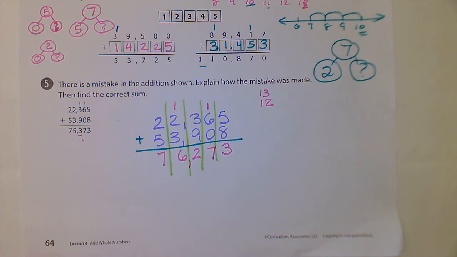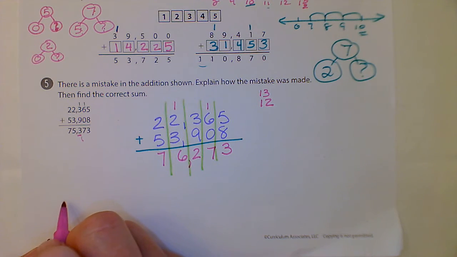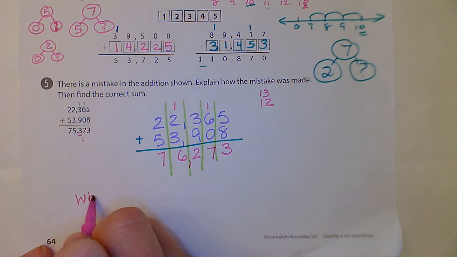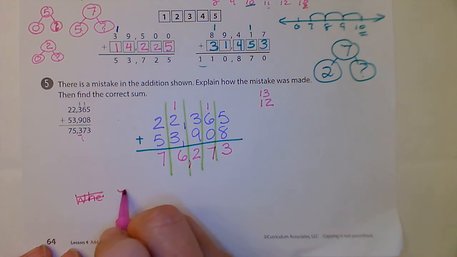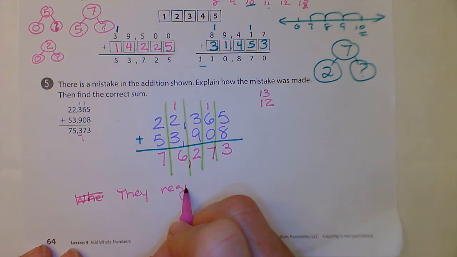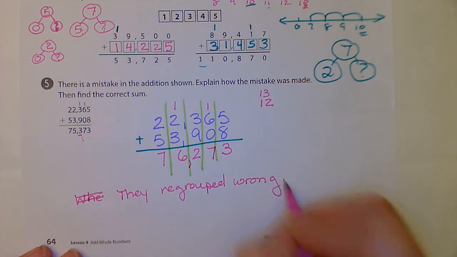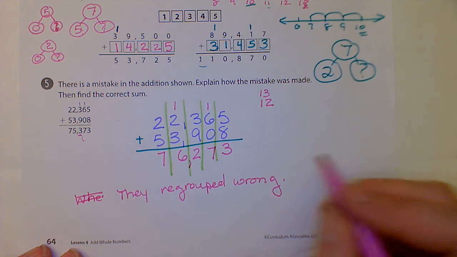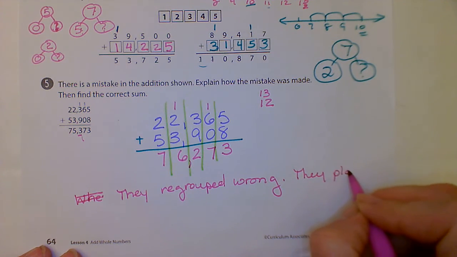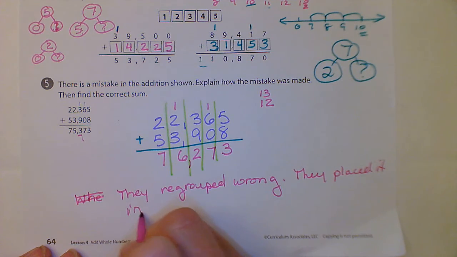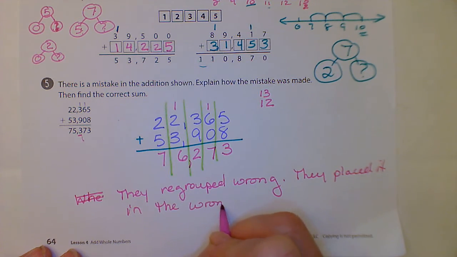So how could we describe that? One way is that we could simply say that they regrouped wrong. And that would be a nice, easy way. So we could say when they regrouped, they put it in the wrong column. So let's just say they regrouped wrong. It should be incorrectly, but we're just going to say wrong. Much easier. So they regrouped wrong. They placed it in the wrong column.